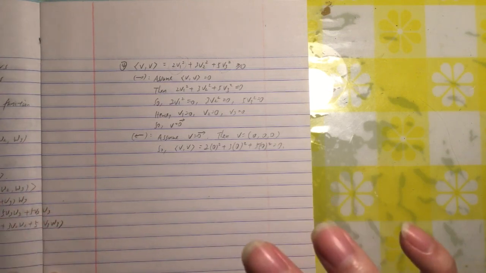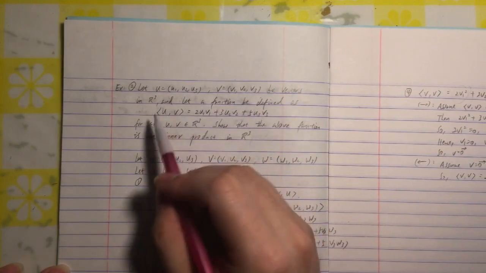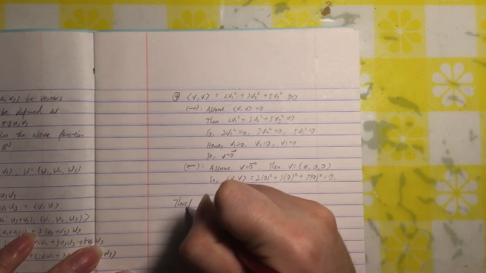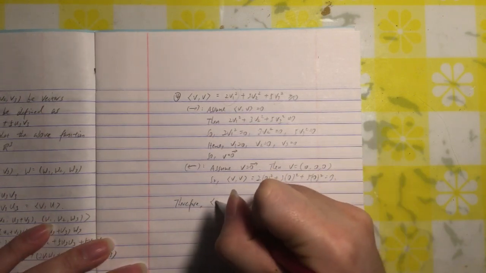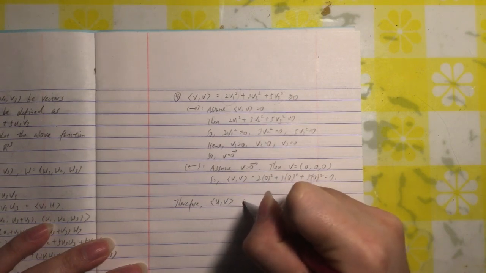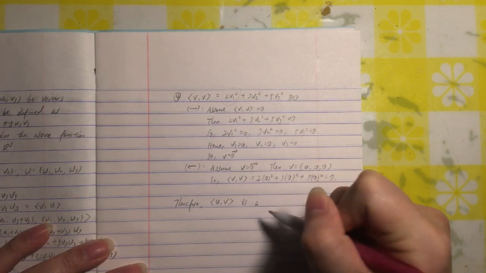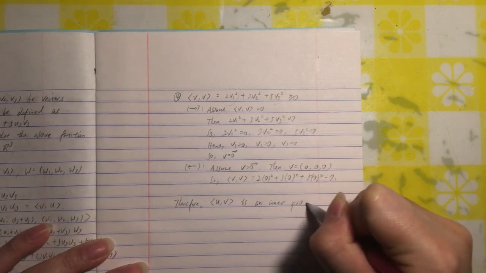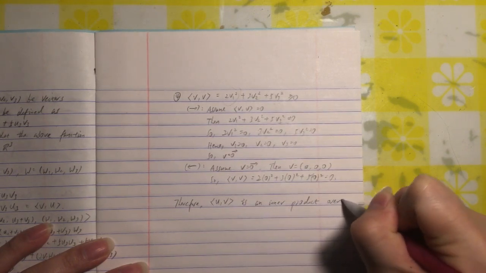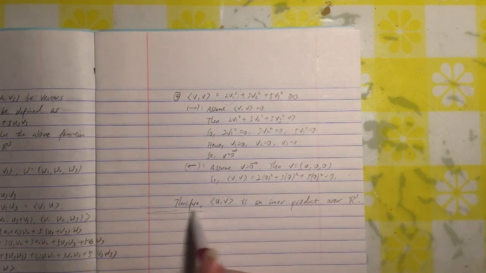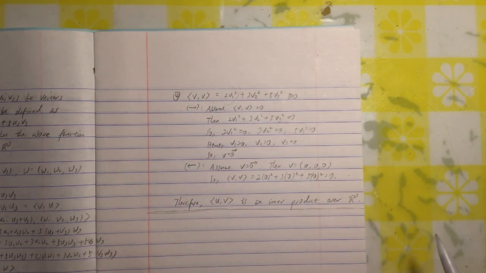Since all 4 axioms are satisfied, we say this function is the inner product over R3. Therefore, the angle bracket of u comma v is the inner product over R3. That's how I prove this function is the inner product over R3.